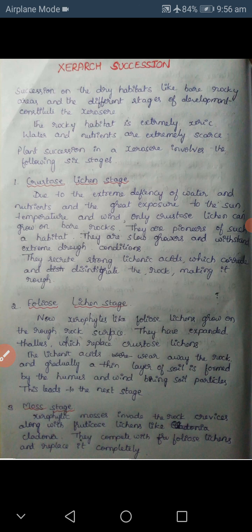Plant succession in a xerosere involves the following 6 stages: crustose lichen stage, foliose lichen stage, moss stage, herbaceous stage, shrub stage, and then climax forest. First one is the crustose stage. Due to the extreme deficiency of water and nutrients and the great exposure to the sun, temperature and wind, only crustose lichen can grow on bare rocks.